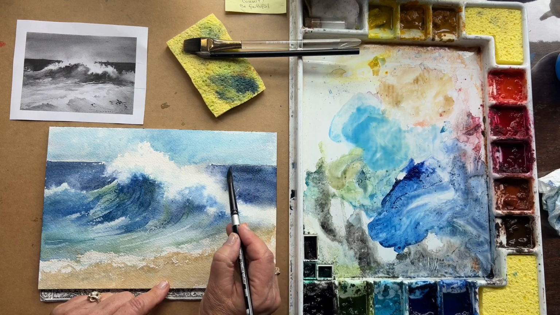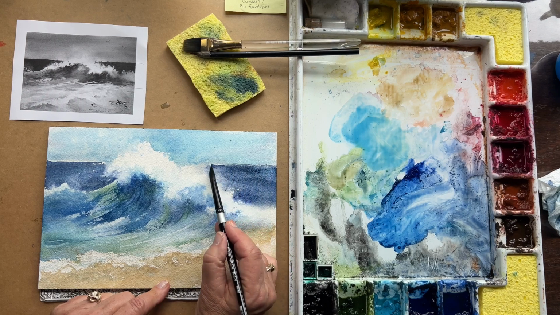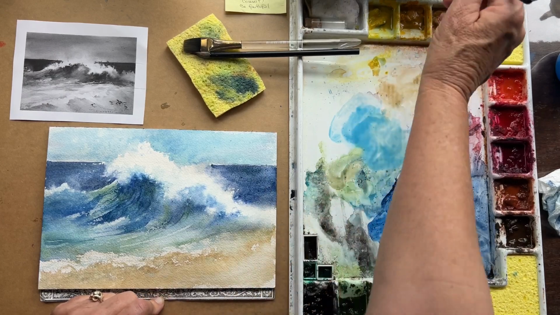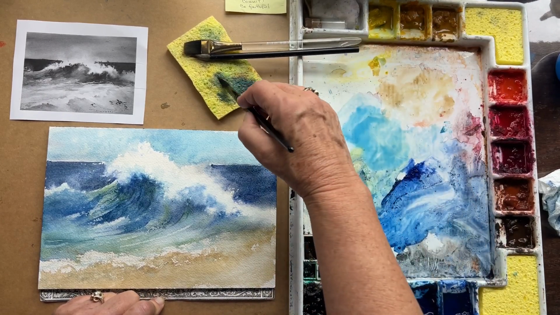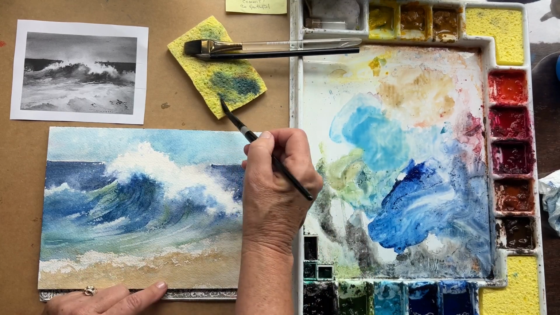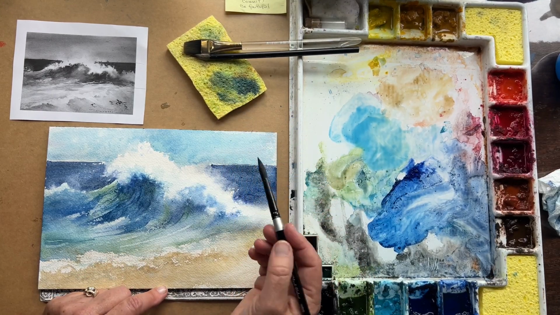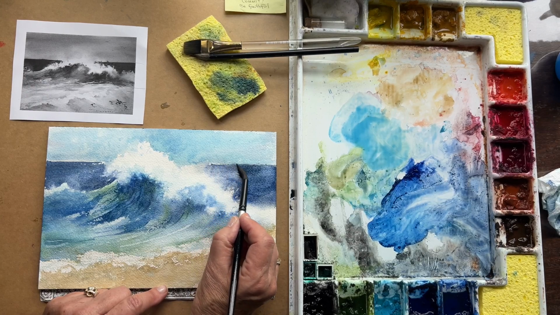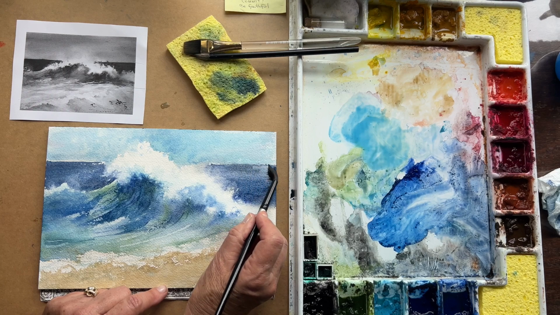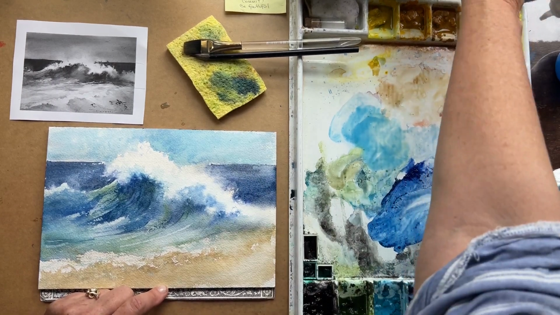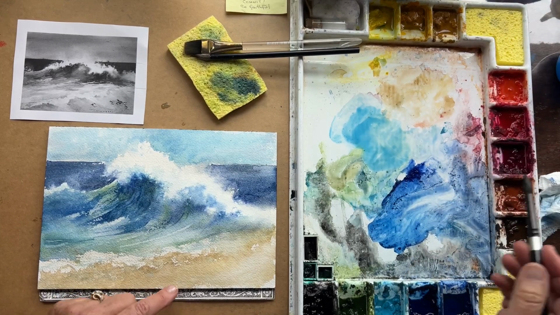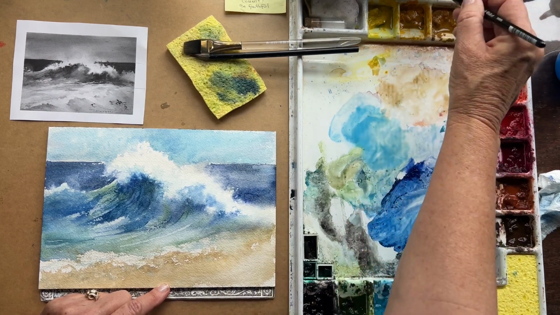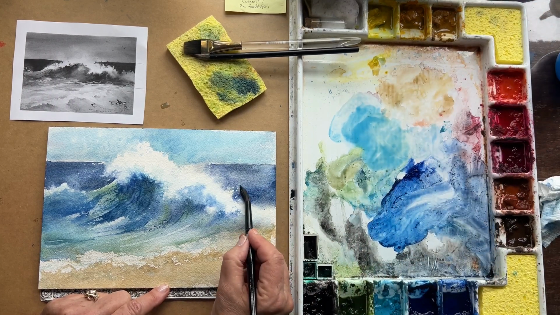So here I'm going to lift some of this. Right now I'm just putting clear water on this area. And then I'm going to clean my brush. It's a clean brush. It's damp, so it acts like a sponge. And I'm going to lift across. See, by allowing that paint to soften a bit, it picks up quite easily. Again, clean your brush so it's just damp but clean.